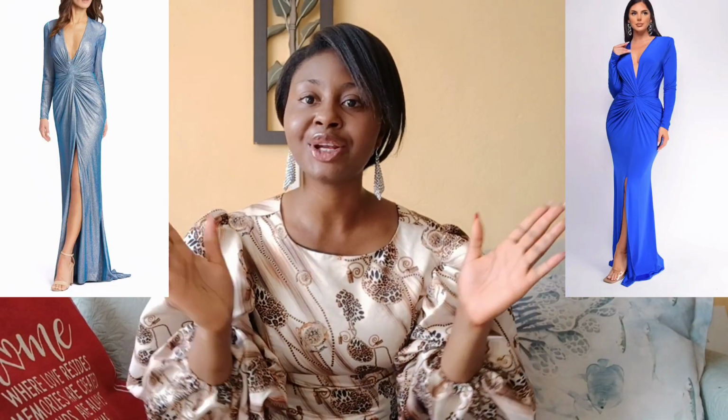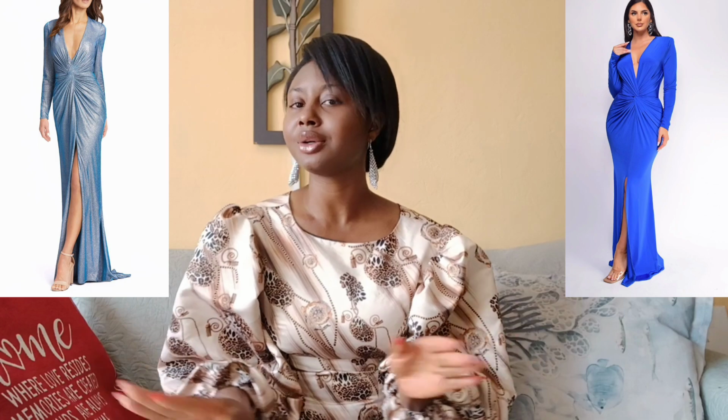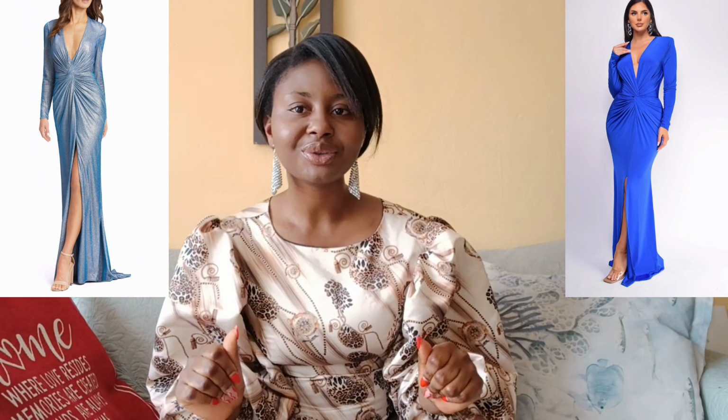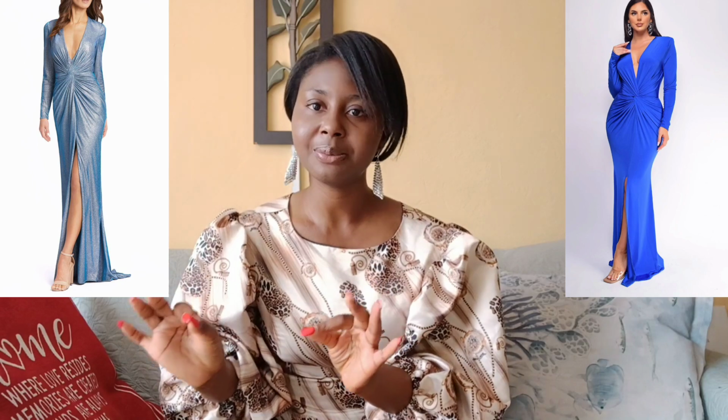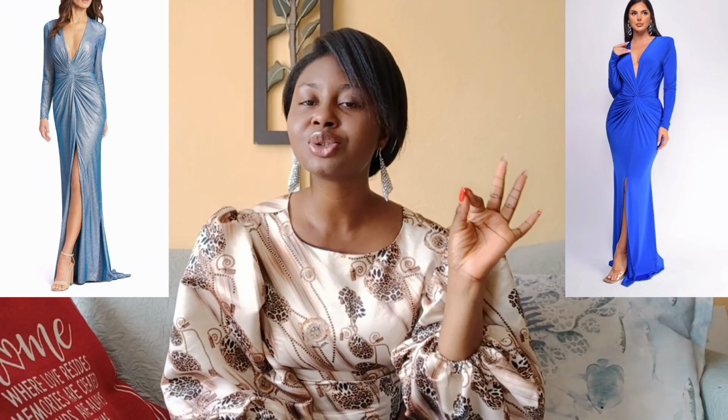Hi guys, have you ever seen this design or this design on your Pinterest board and you wonder how they make this dress, or you feel like no, I'm not gonna try this because it's complicated? Worry no more. In this tutorial I'll be taking you through the pattern making step by step, a very detailed tutorial on how to make a front twist dress design. If it's something you'd like to learn, please stick around and let's get to it.